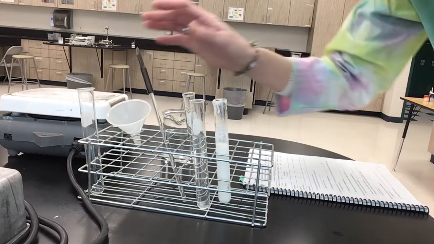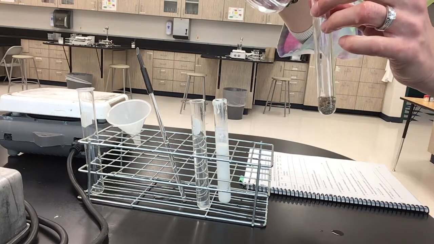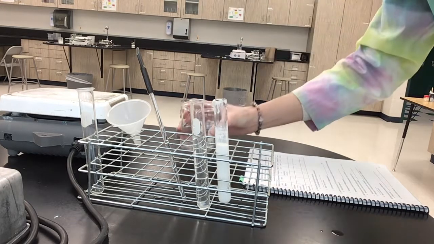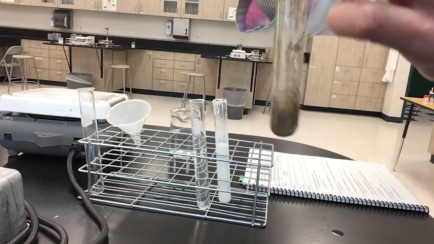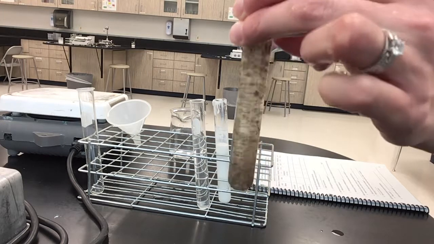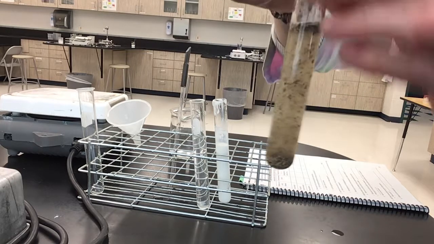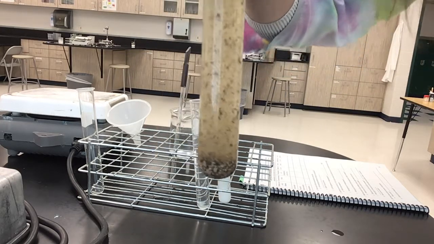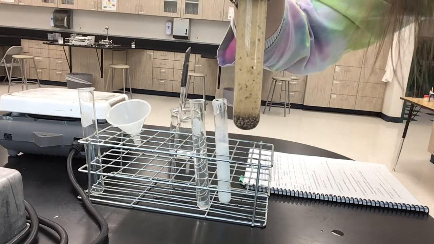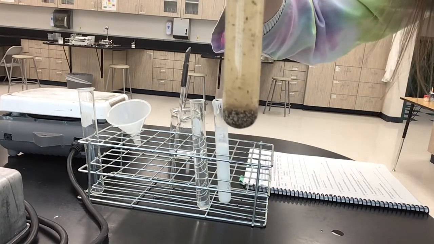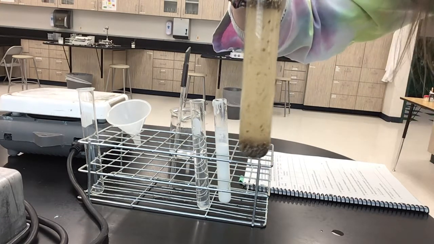All right, and here's our last example of pepper and water. Stir this up. All right, so that sure seems unevenly mixed, right? And if it's unevenly mixed, we know that it is heterogeneous. I'm also noticing, if you notice right there, it's kind of settling out. So I certainly think that this one settles out.